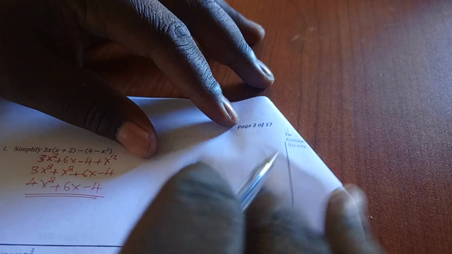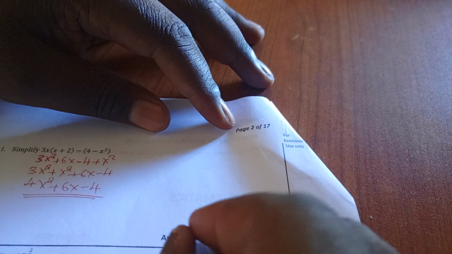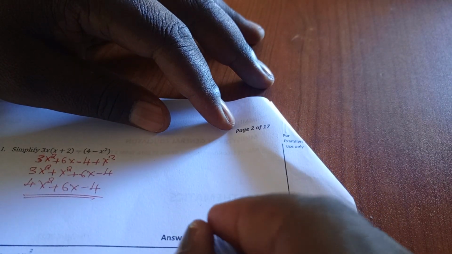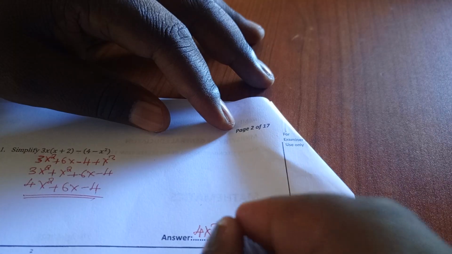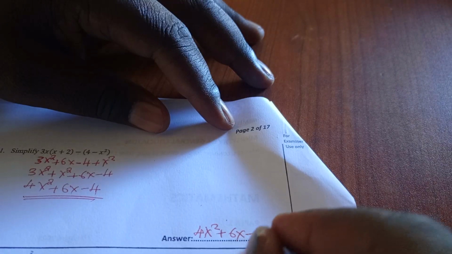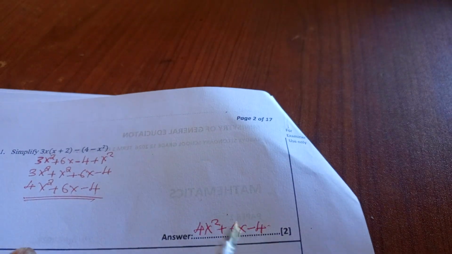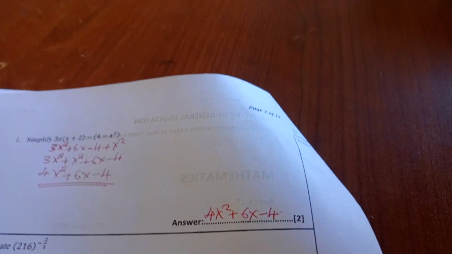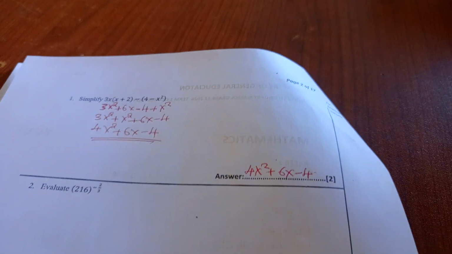So we write it here: 4x squared plus 6x minus 4. So you just imagine you get these 2 marks. Very simple. Then I'll go to question 2.